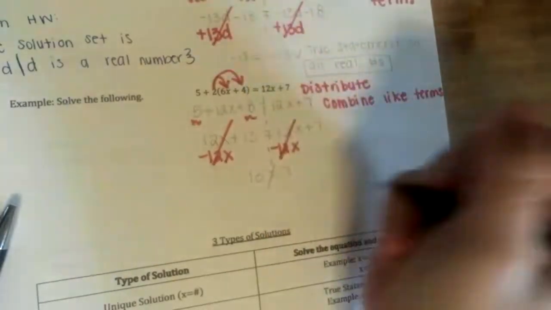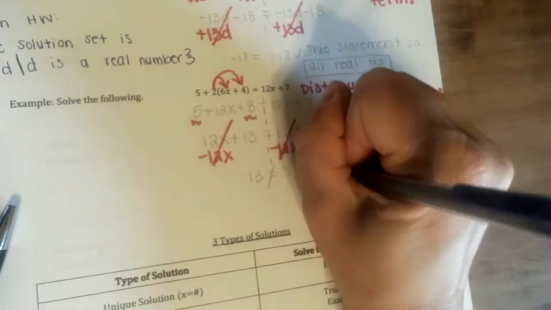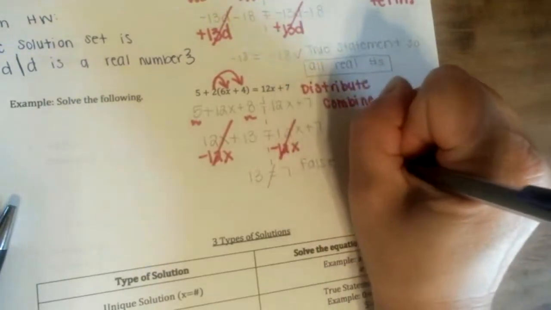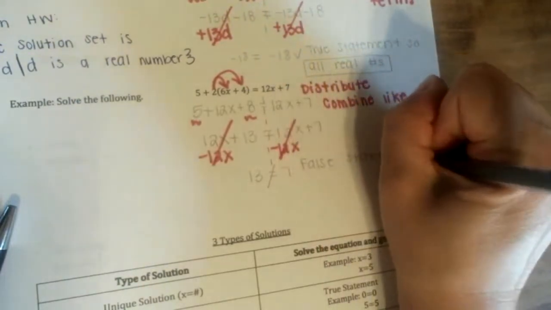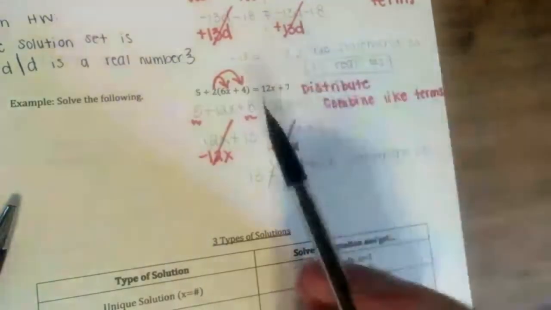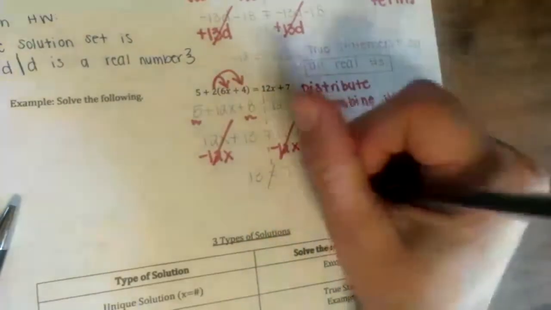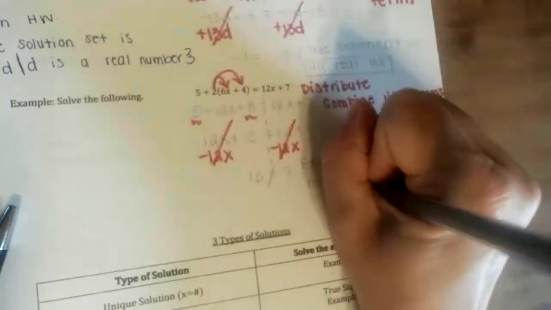13 does not equal 7. That is a false statement. So what that means, it doesn't matter what you plug in for x, nothing's ever going to work here. So because nothing's ever going to work, there's no solution.